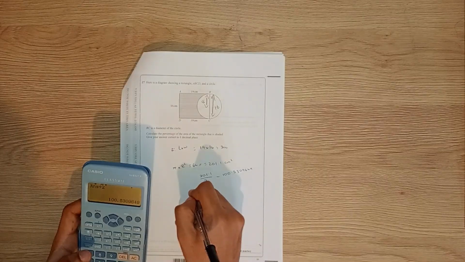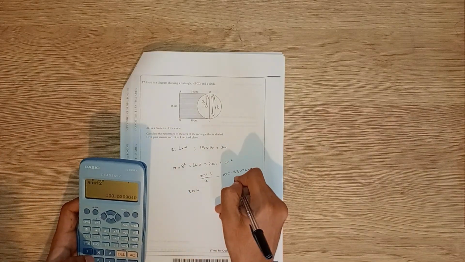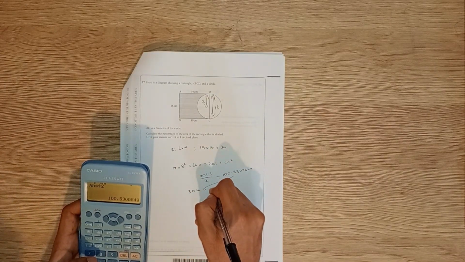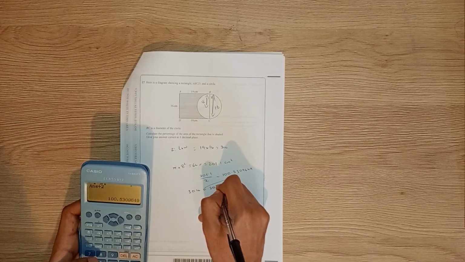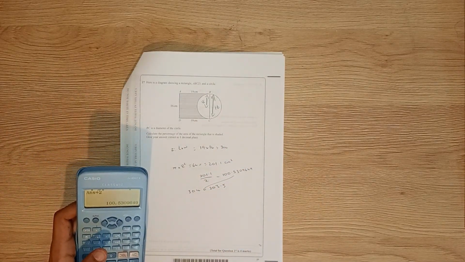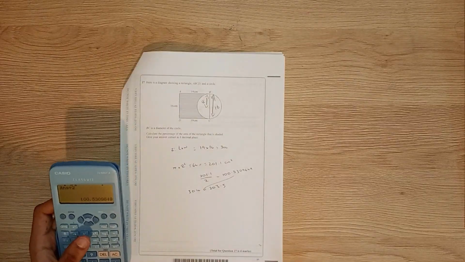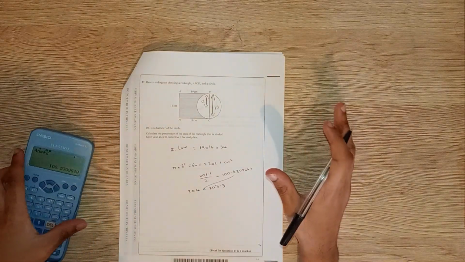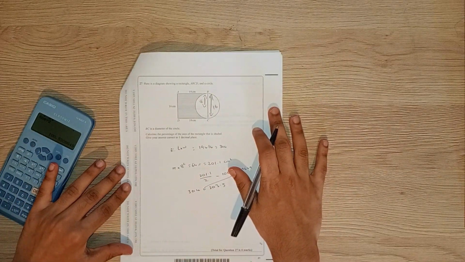and then I would do 304 minus the answer there. That would give us 203.5. And set the calculator to one decimal place. So then we also have to find the percentage of the rectangle that is shaded.